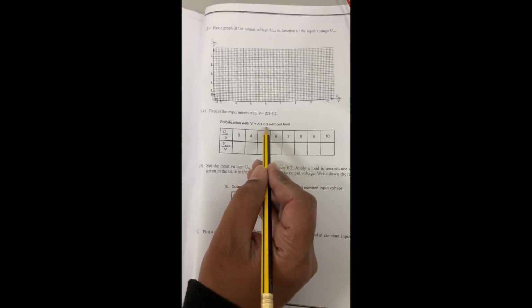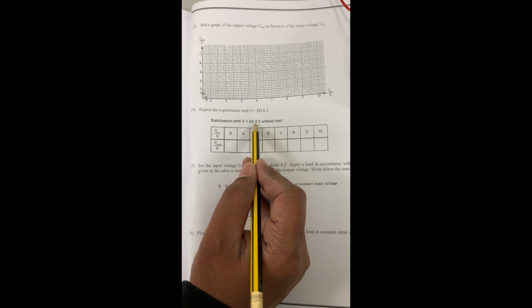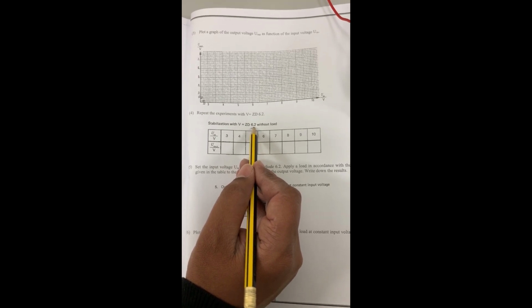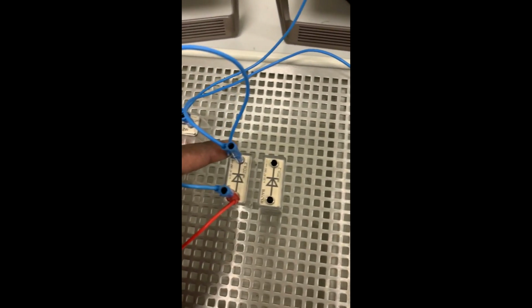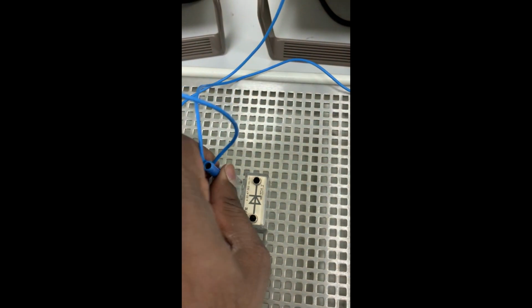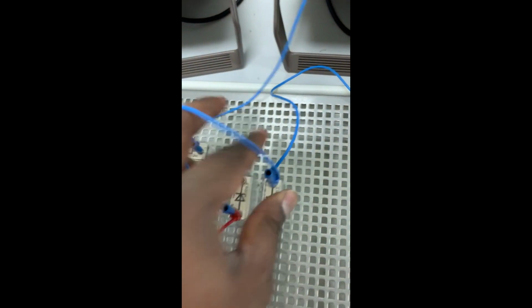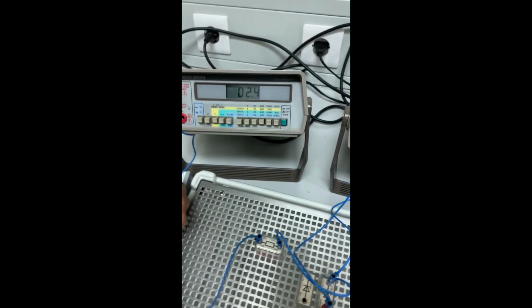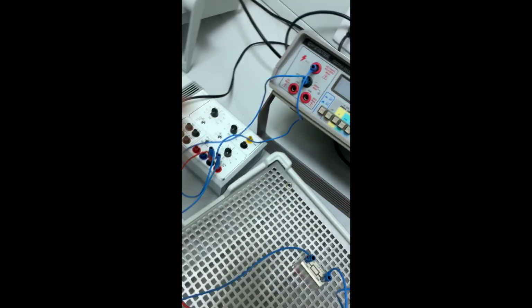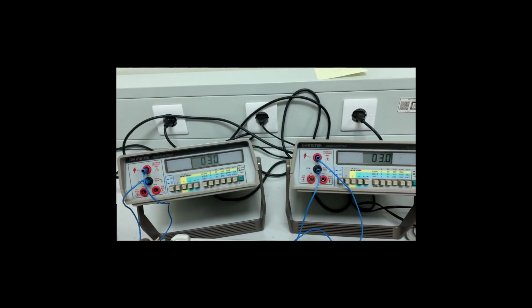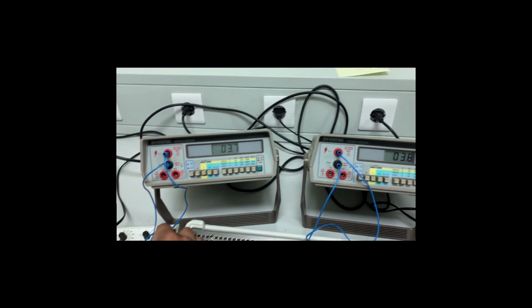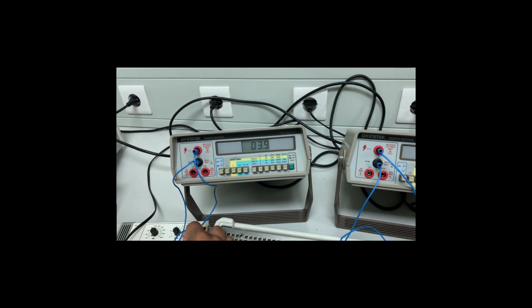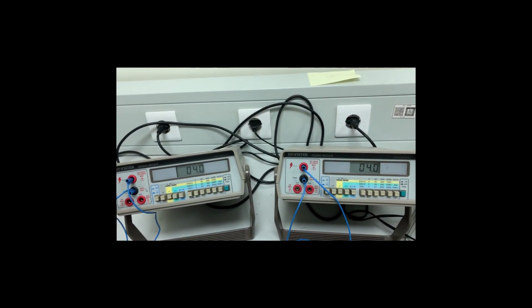Now let us start with Zener diode 6.2 without load. Here is the Zener diode of 6.2. We just replace it, instead of 8.2, let us use 6.2. Now let us see the readings. Let us begin with 3 volts. It is given as 3. Now according to the table, we increase it to 4. The value is 4.